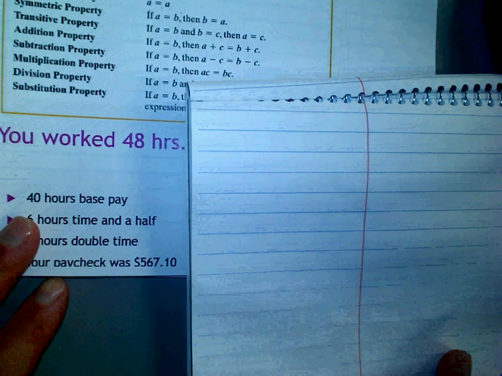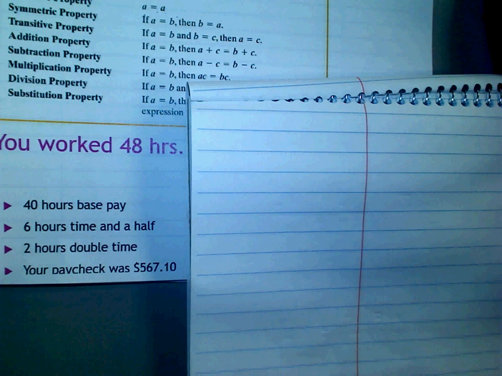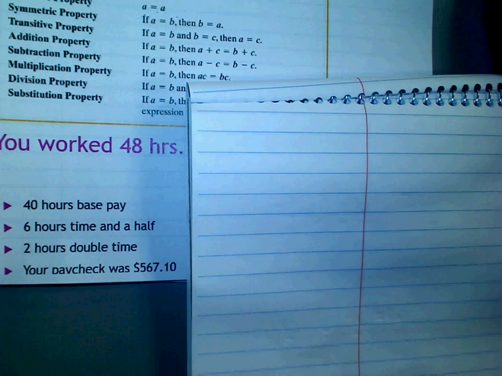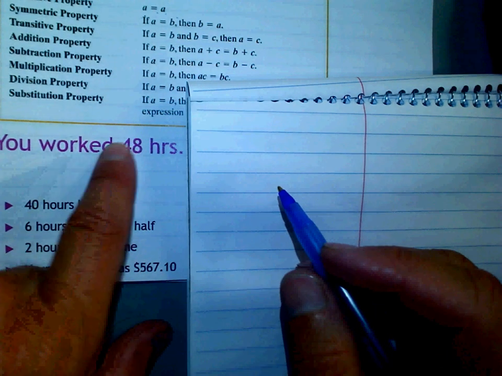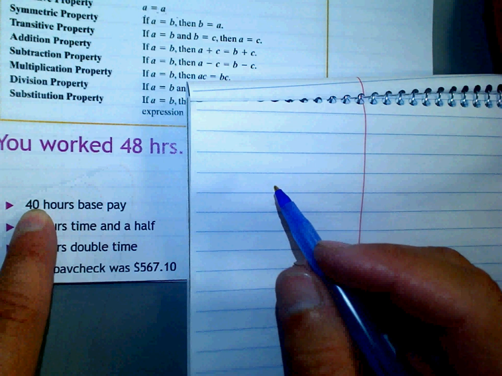Raise your hand if you have an hourly job. Who works for an hourly wage right now? Anybody? Who plans on getting an hourly job while in high school? A lot of you. Raise your hand if you have a family member that works hourly anywhere. So you're a little bit familiar with hourly. Extended family? Yeah. So this says you work 48 hours, and we got our base pay.